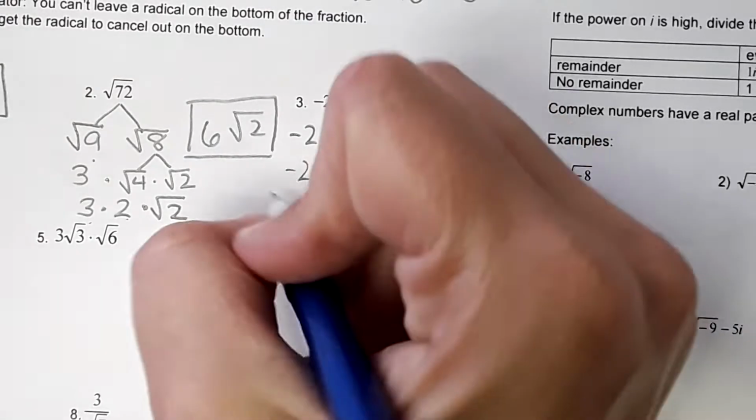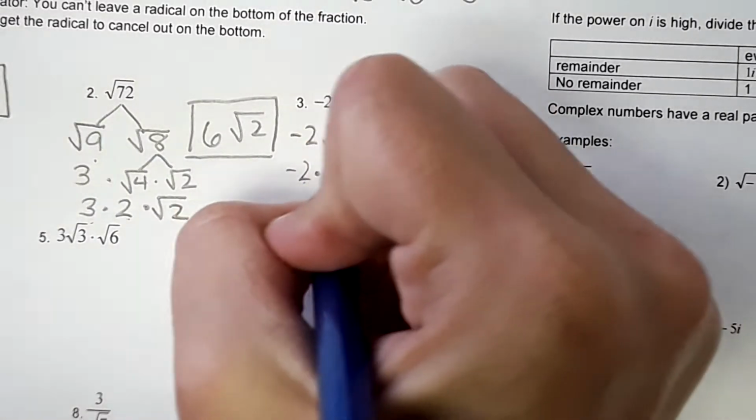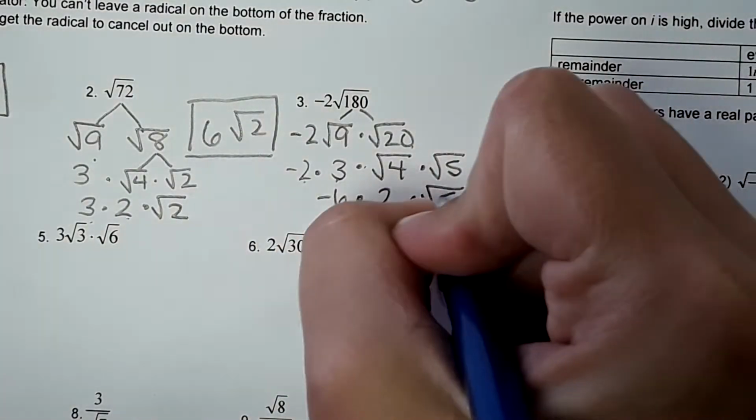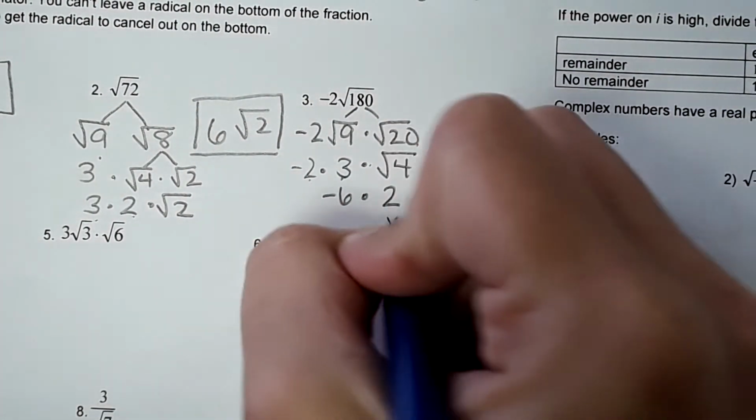And then from here, just continue, -2 times 3 will be -6. Square root of 4 is 2, times square root of 5. I get -12 square root of 5.